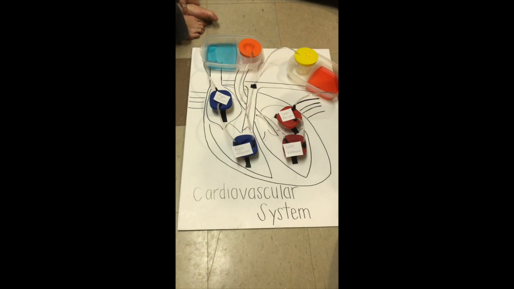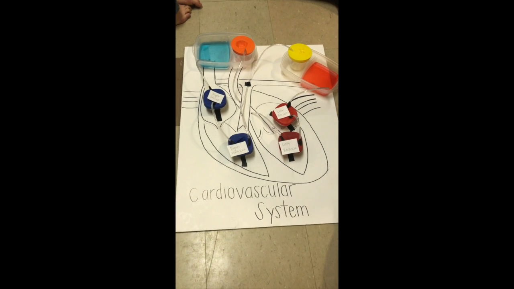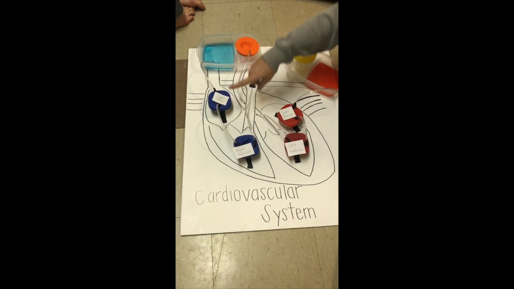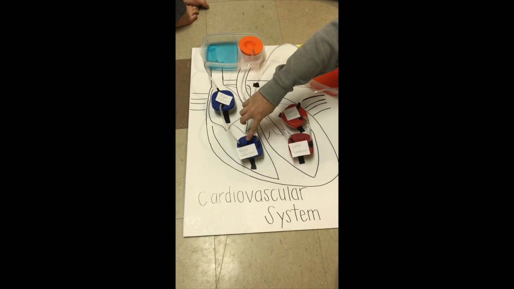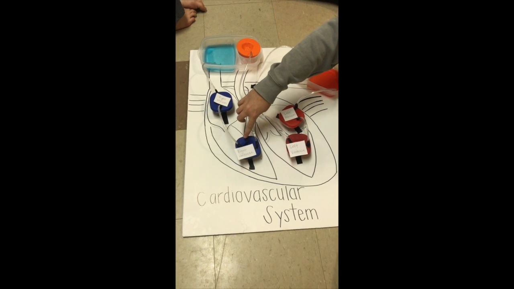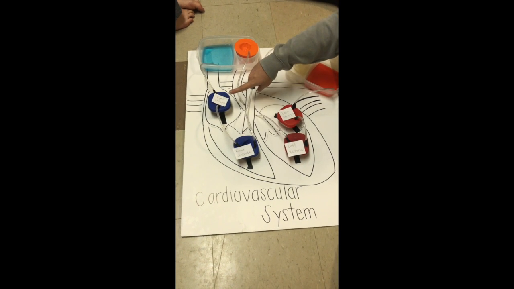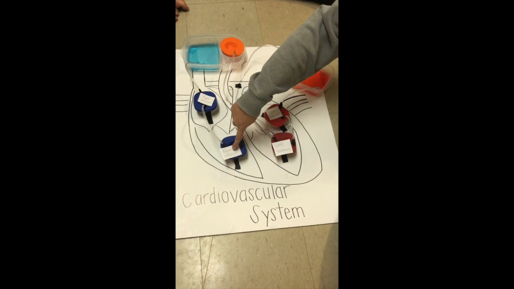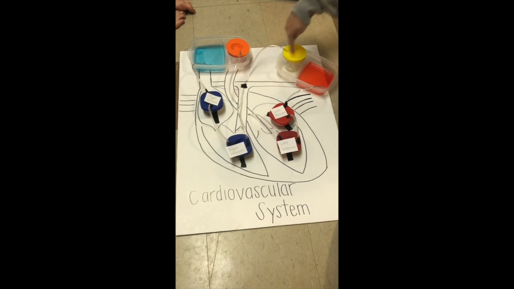The blood moves due to a pressure gradient created when the atria and ventricles contract. So when the right ventricle becomes a lower pressure, the blood flows from the right atrium to the right ventricle, and then the right ventricle contracts to push it out to the lungs.